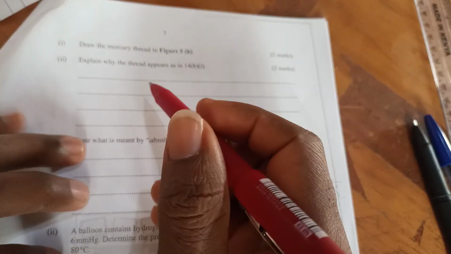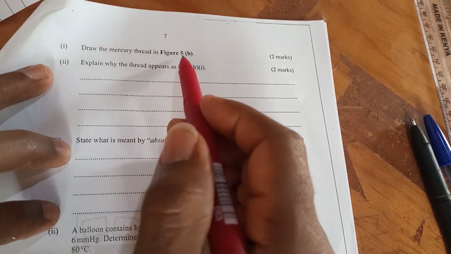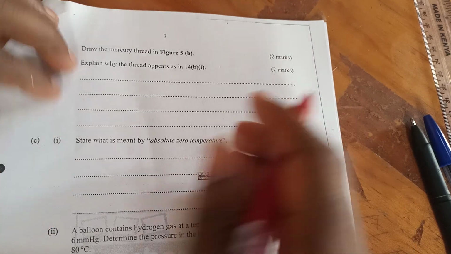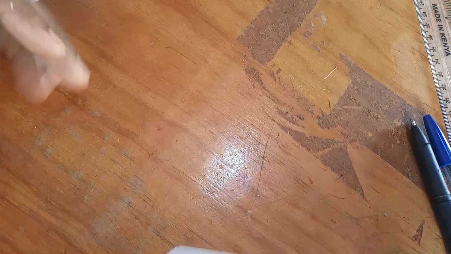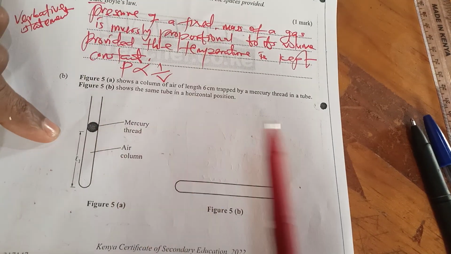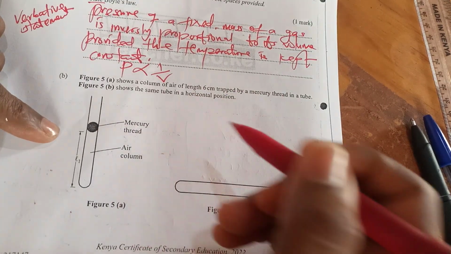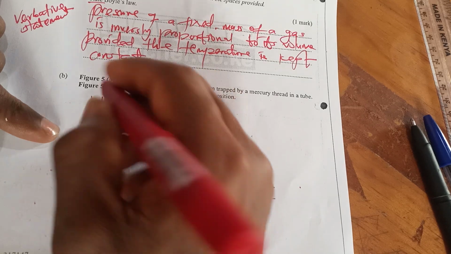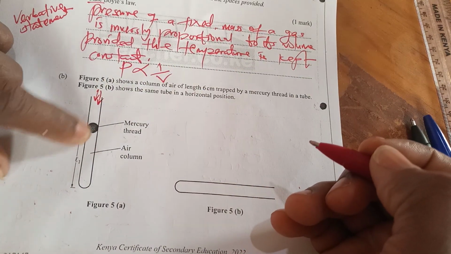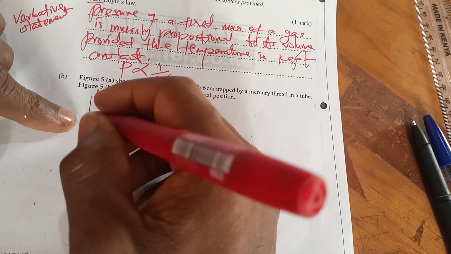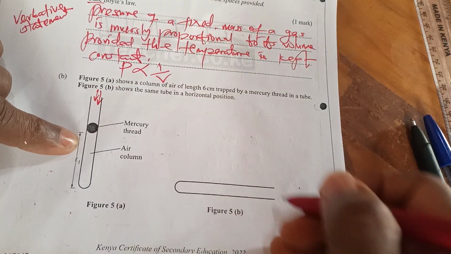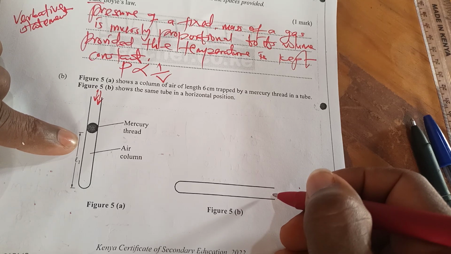So the question is asking us to draw the mercury thread in figure 5b. We draw and show how it is going to be. So this question should be analyzed in terms of atmospheric pressure. So we know that atmospheric pressure is acting on the surface of the mercury thread. So when it is in a vertical position, the atmospheric pressure is a bit greater than when the tube is in horizontal position.